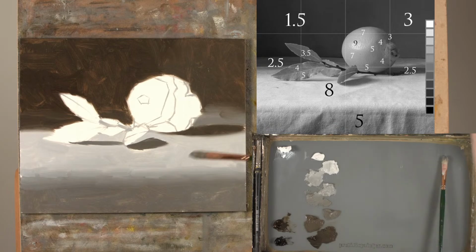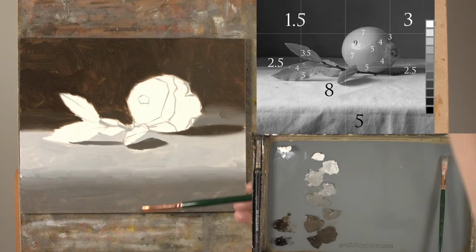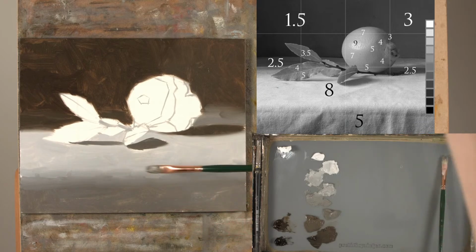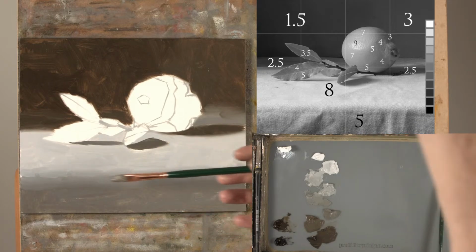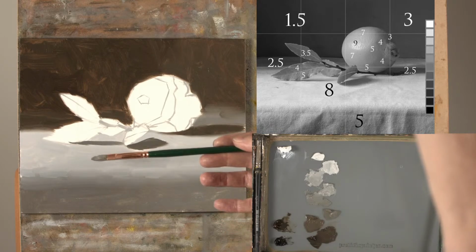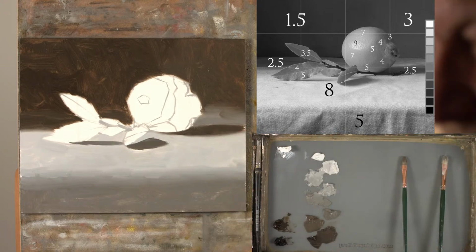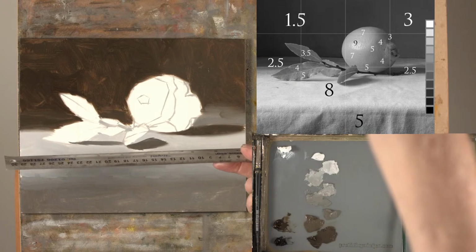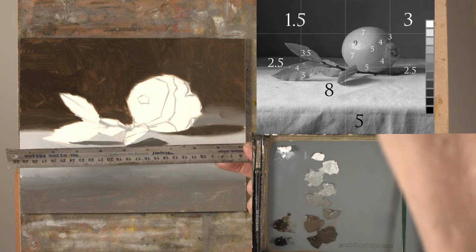If you think about the way that we turned the form here, you think of it as almost separate planes. You've got a difference of a value 5 to a value 8. Let me try and show this with a ruler. This plane is going in this direction. Then we paint a slightly lower value, which makes it appear like this.